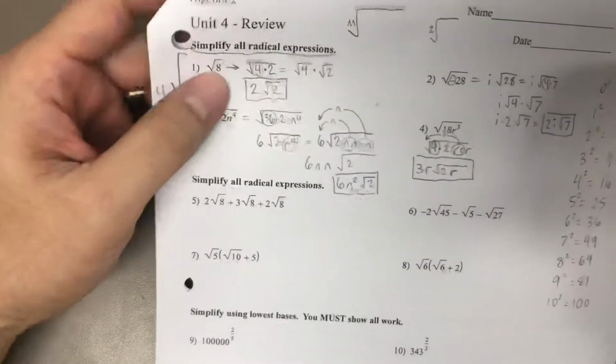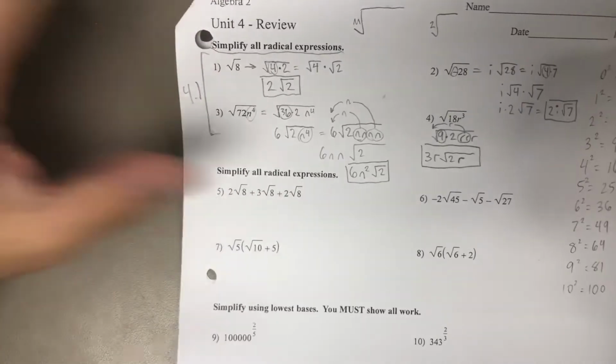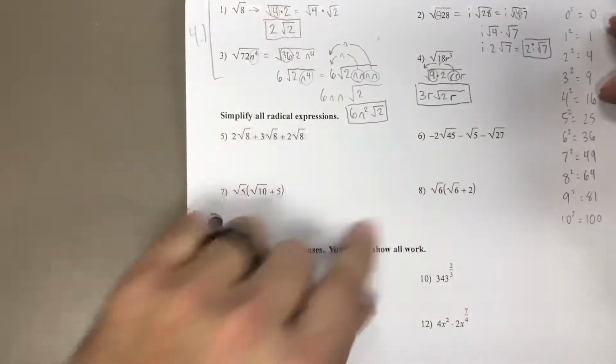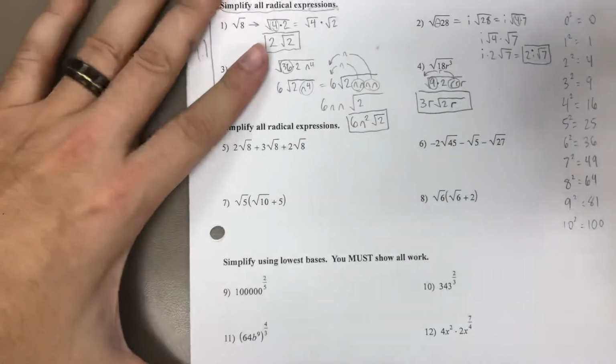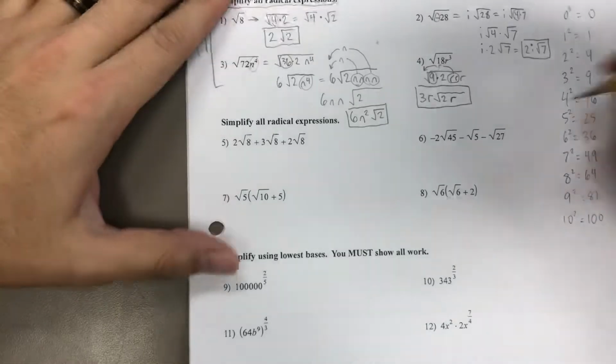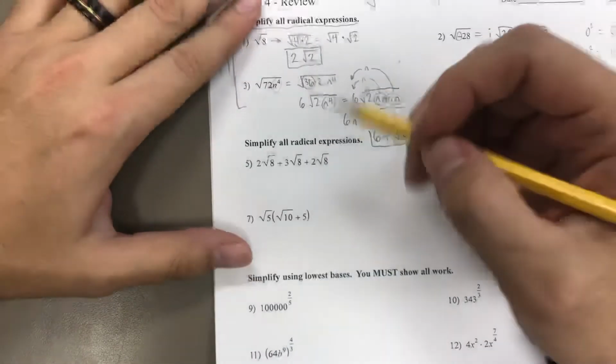All right, so we're continuing on with the Unit 4 test review. We just went through the first section of simplifying simple radicals. Now we include addition, subtraction, multiplication, and all of these. Looks like we don't have division to worry about, so I'm not going to touch that subject. So the rest of this is actually pretty easy then.